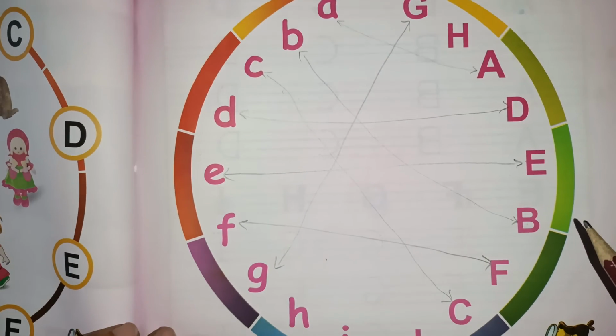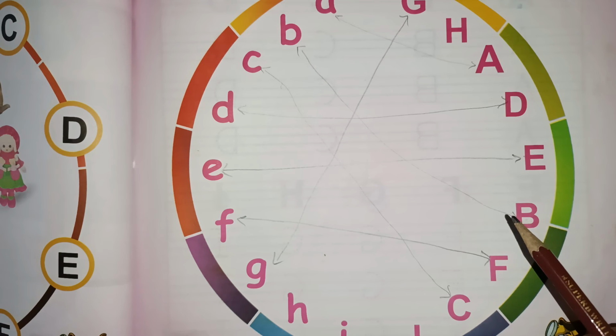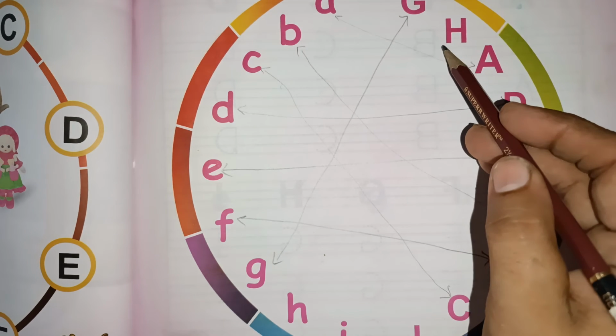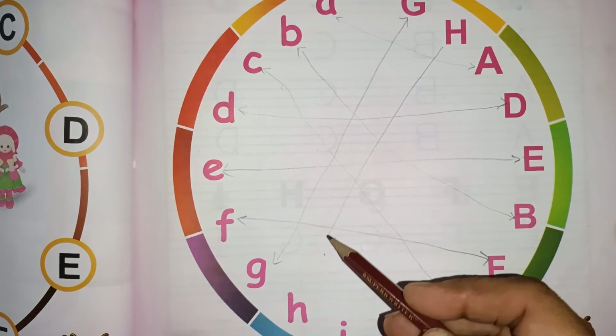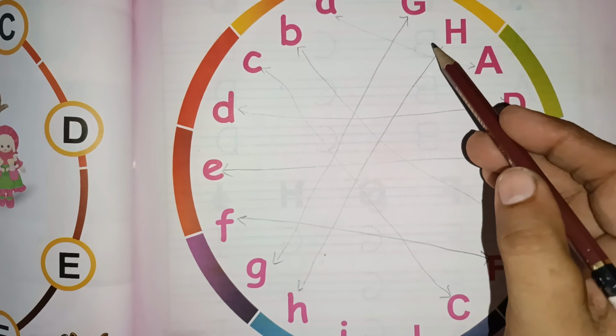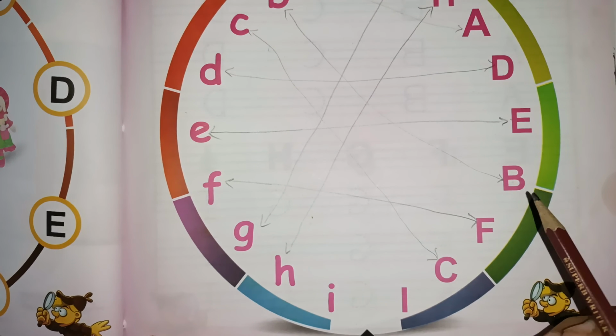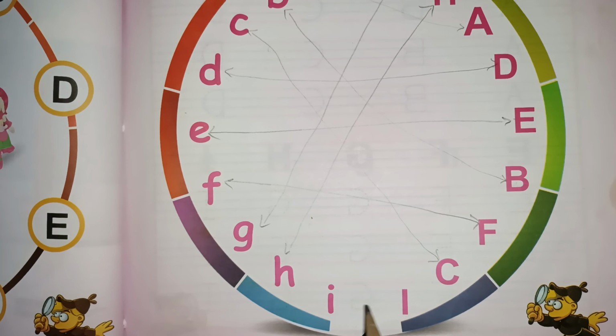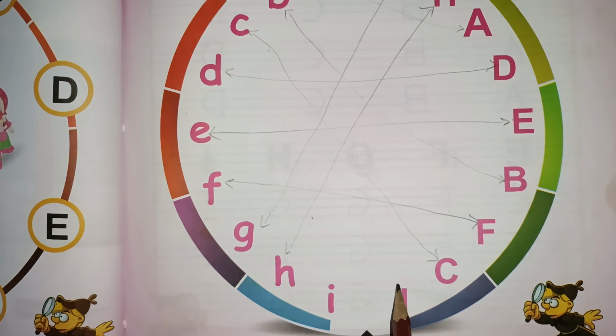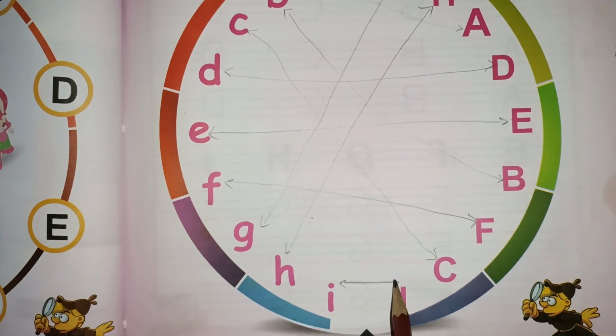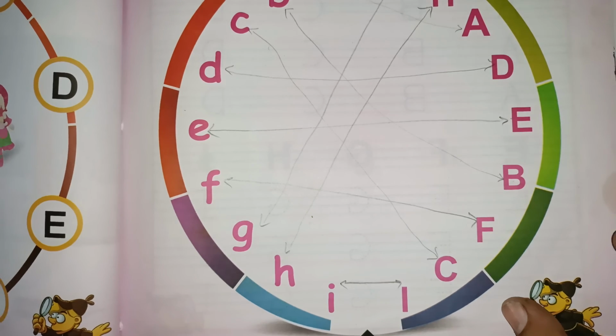After G, H. Where is H? Oh, look at this. Here is H, and here is H. Here is A and here is H. This makes this. Now you match the letters.